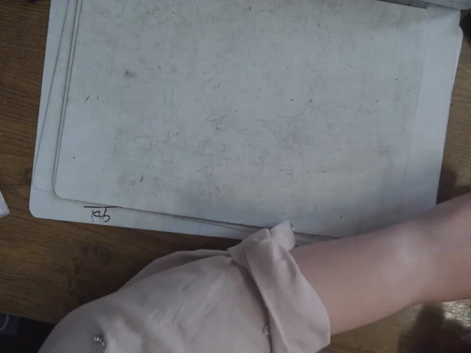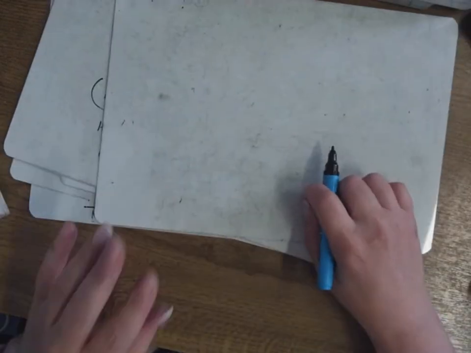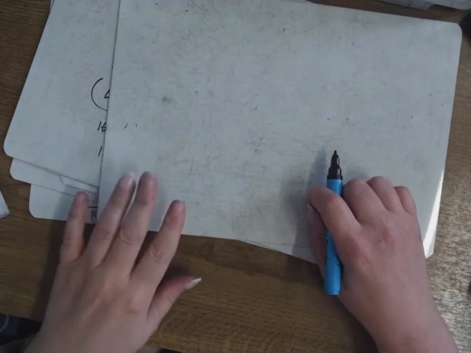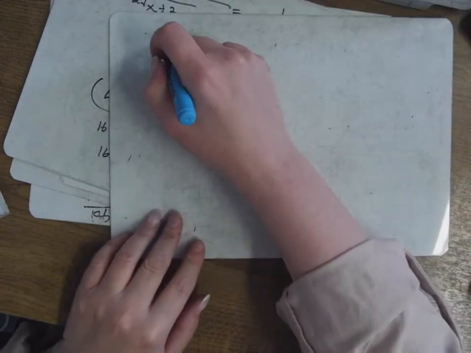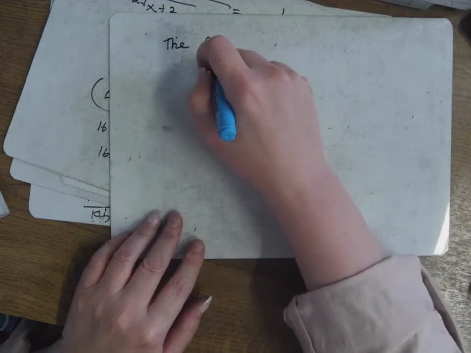Now, what to do? Right, okay. So, the factor theorem, girls. This is going to lead on to solving cubic equations. So it's called the factor theorem.